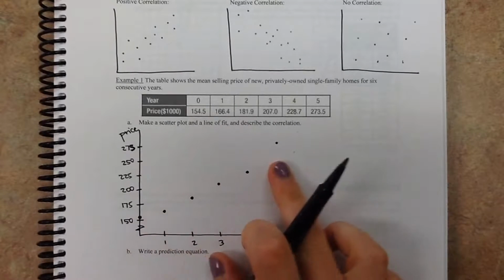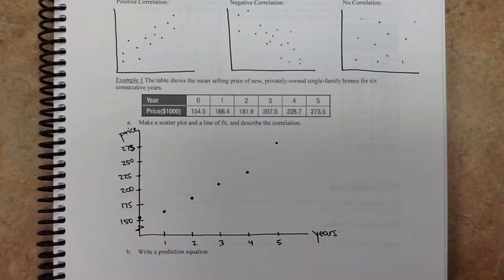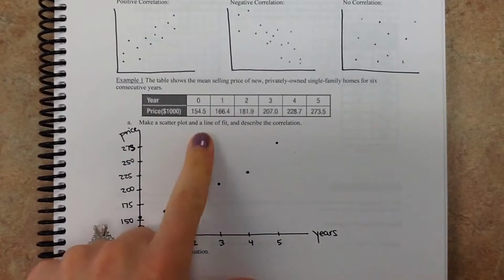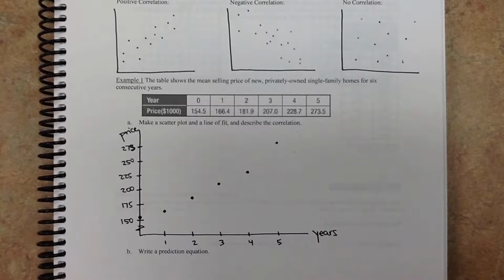All right, so it's not a perfect line. If you connected these dots, they wouldn't fall perfectly on a line, but they're pretty close. You can tell there's definitely a pattern. As the years go by, the price is increasing. So then for a line of fit, you want to just do your best and sketch in what you think a line of fit would look like. So I'm just going to grab a ruler.